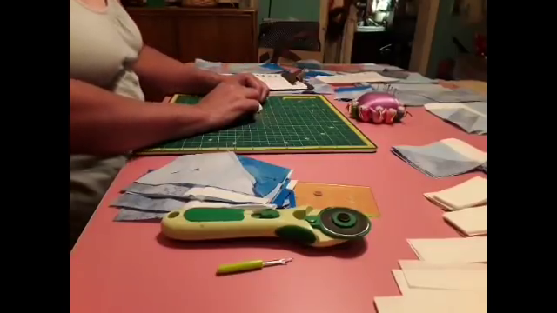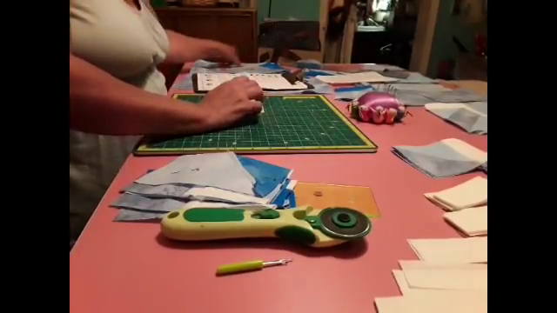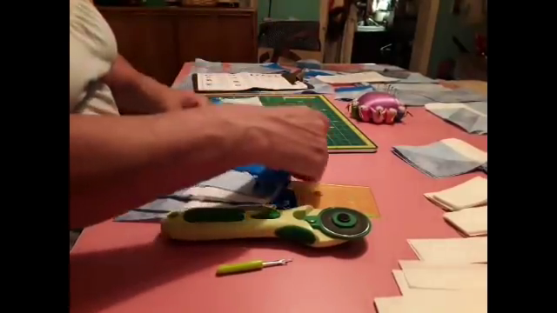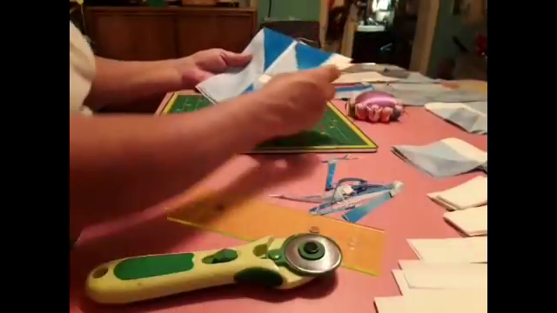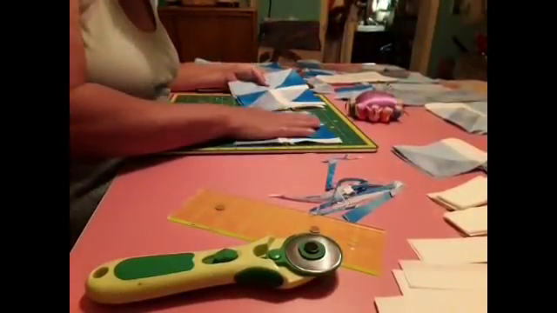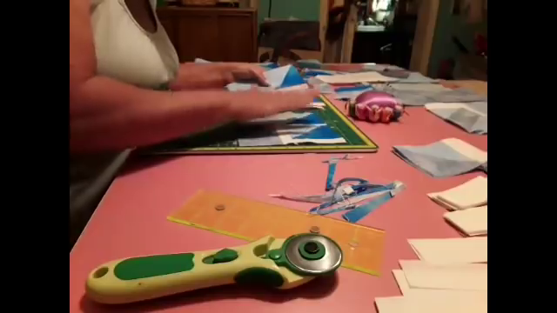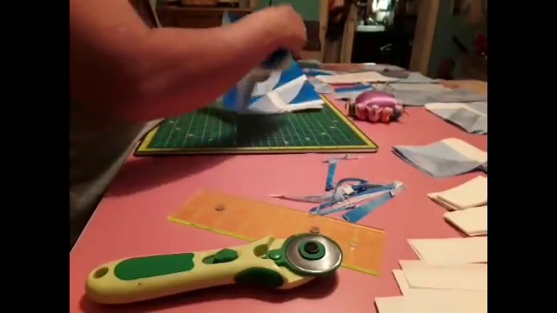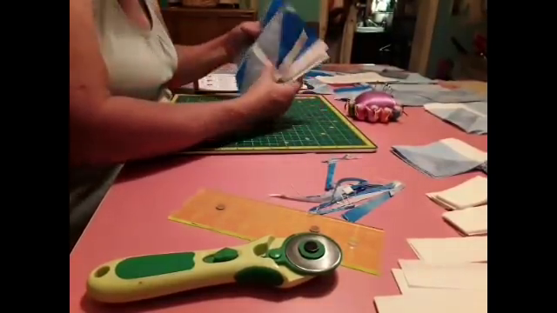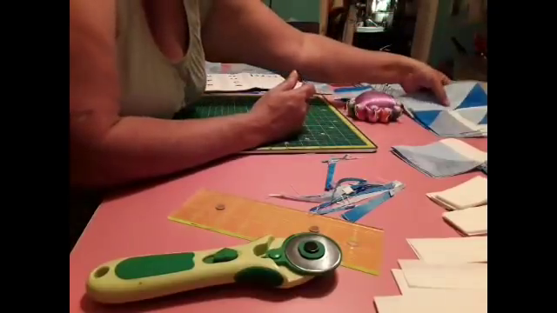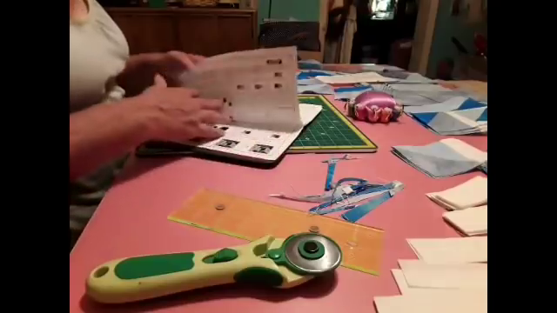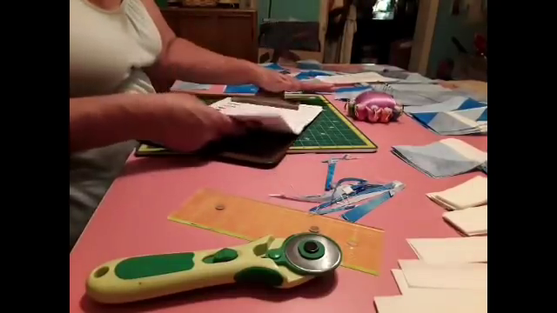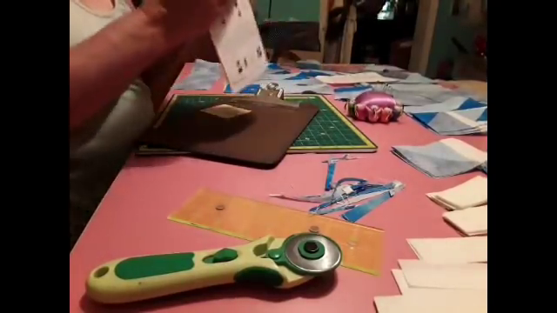Alright, I'm going to finish this up. And then I'll be back. Okay, I am done with these blocks. Now this one right here got cut too short. But I am not going to fight with it. I'm going to keep on going with this. So we are done with this page. Now we're going to go on to the next page.